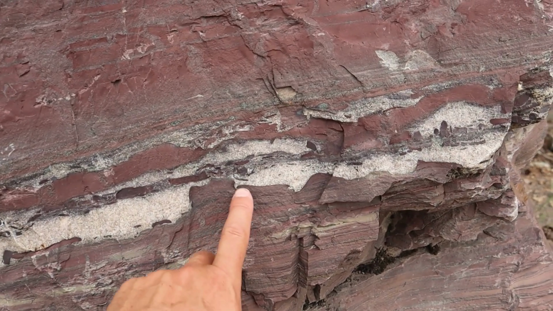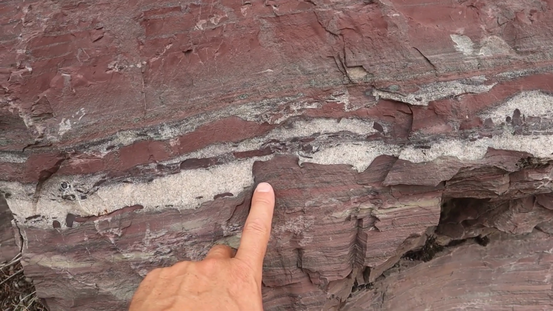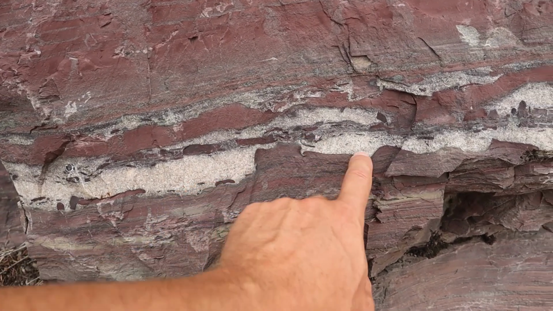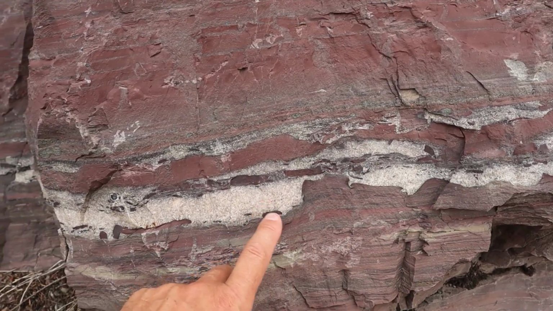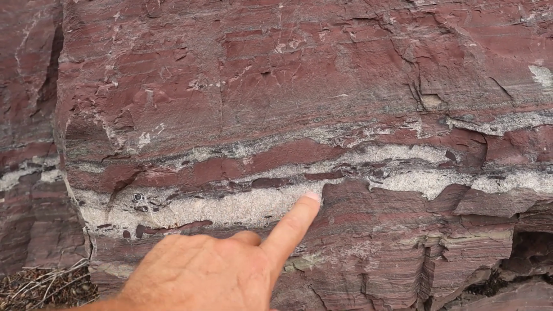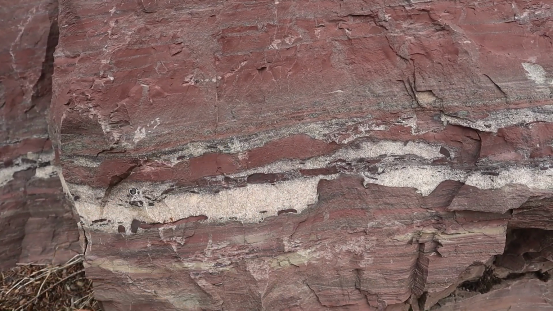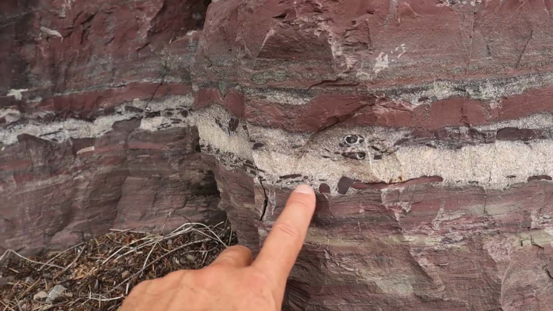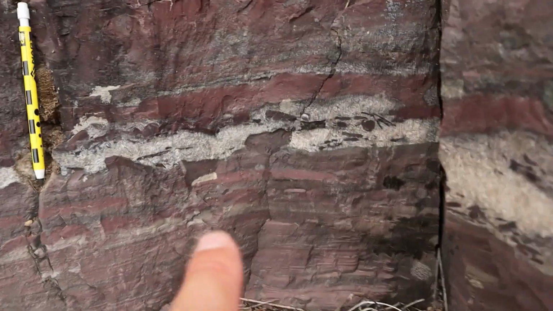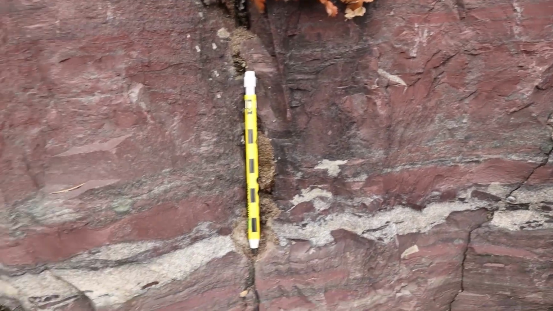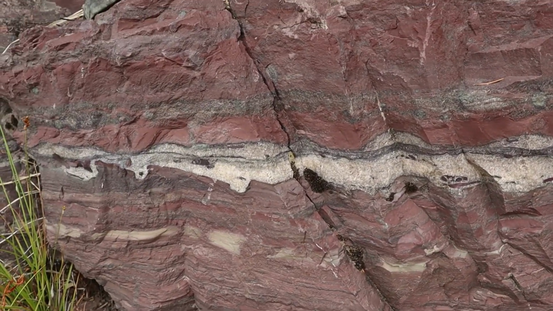Here's kind of a cool contact where you can see that older muddy layers were eroded into and hence truncated by a high energy event. That high energy event also brought in sand, so you can see there's some nice sand grains here making a little layer of quartzite, and it also ripped up chunks of the mud so that we've got these mud chip rip-up clasts as well. So as we go along this layer, we can see that this must have been a time of relatively high energy in what was otherwise a pretty calm environment.